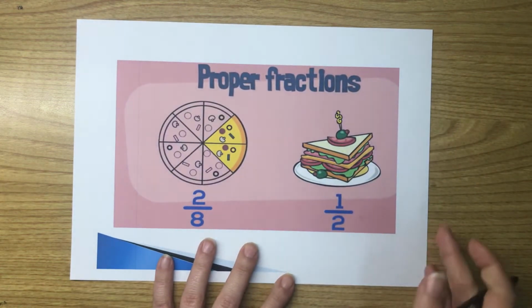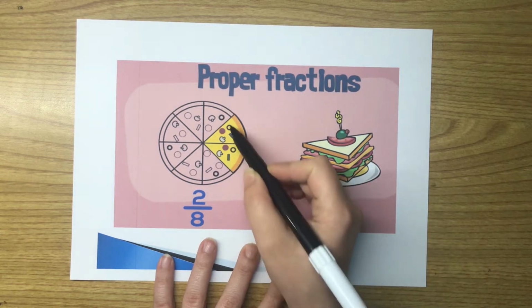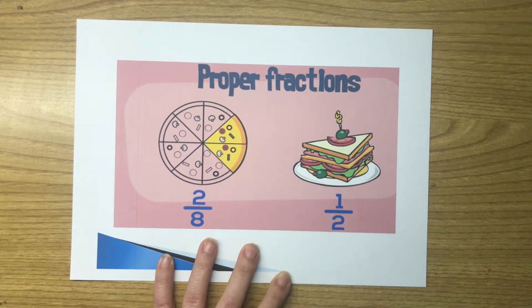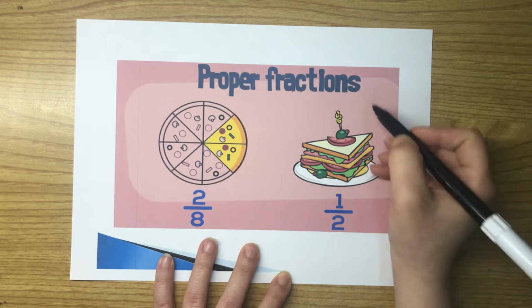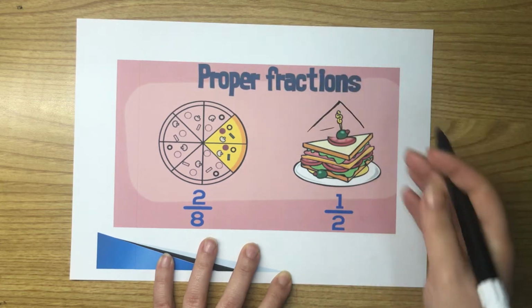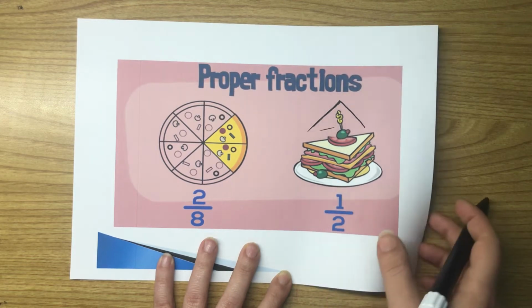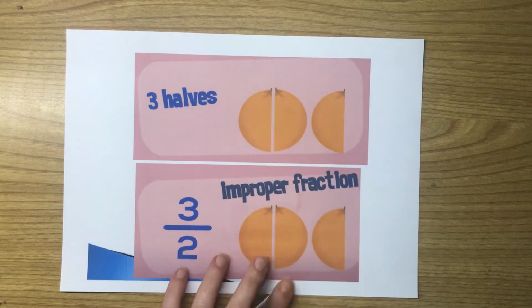Okay, another example for the proper fractions. There are 2 parts out of 8. The numerator is less than the denominator. This is half of a sandwich, because this used to be a whole one that has been cut in the middle diagonally. Okay, so this is half of it. Now, what if we took something that has been divided, such as these 2 examples?